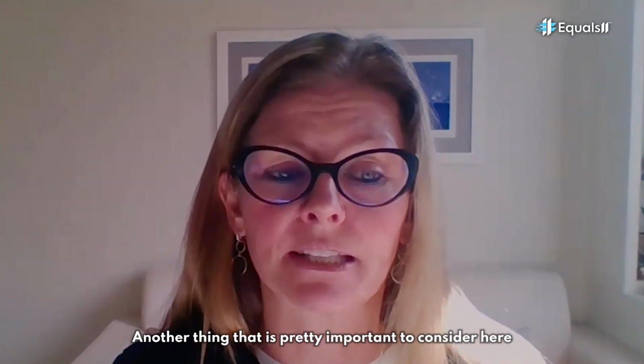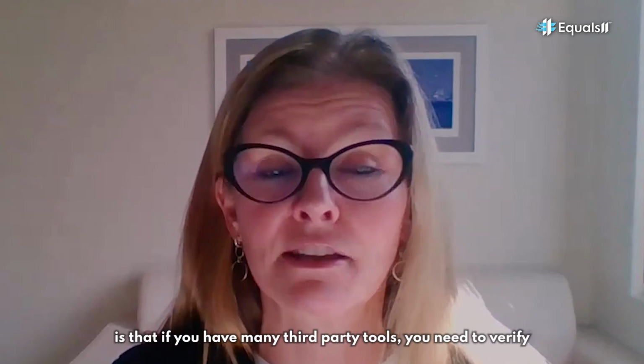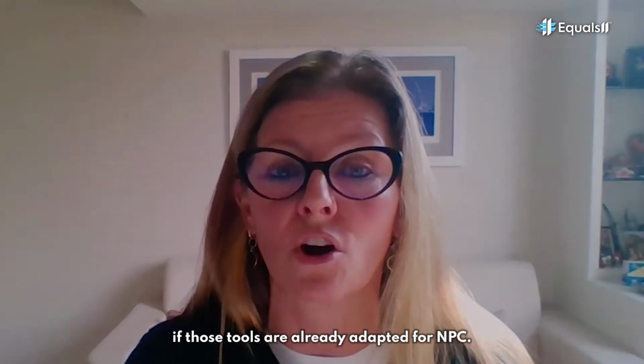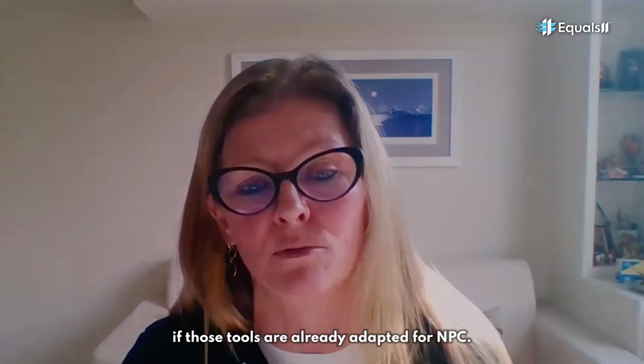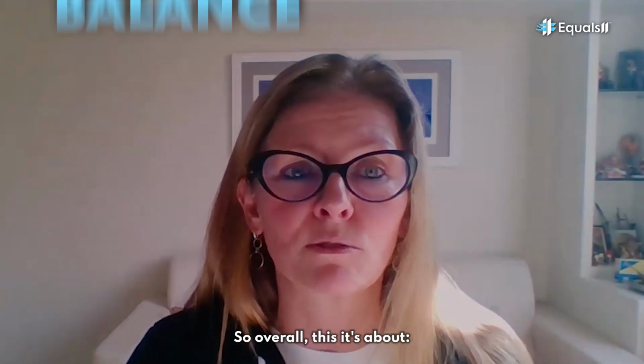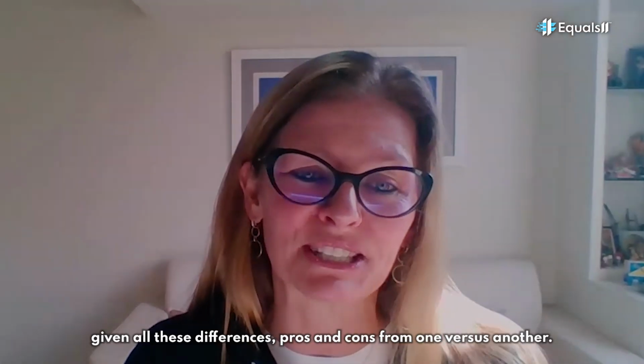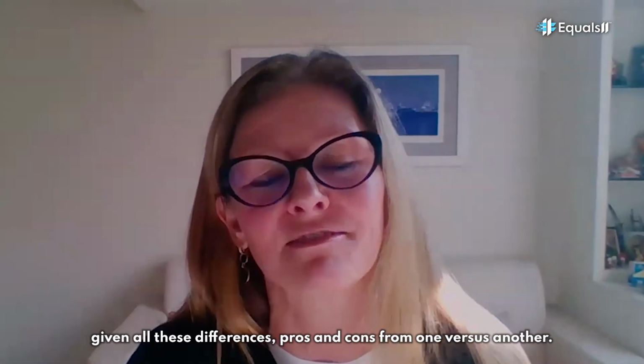Another thing that is pretty important to consider here is that if you have many third-party tools, you need to verify whether those tools are already adapted for Nonprofit Cloud. So overall, guys, it's about finding a balance. That's the takeaway, given all these differences, pros and cons of one versus the other.